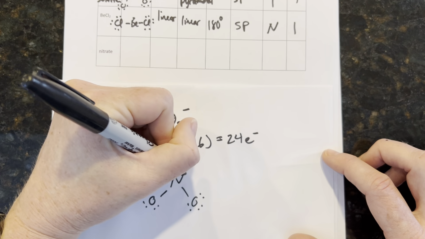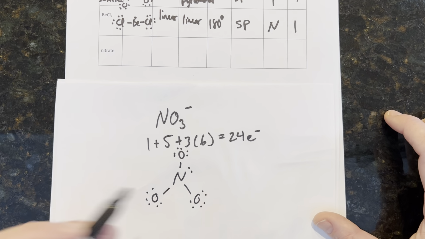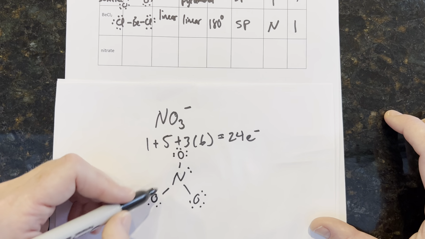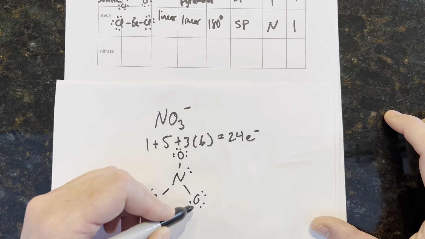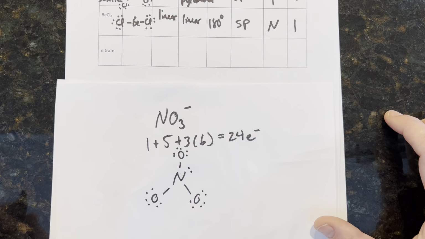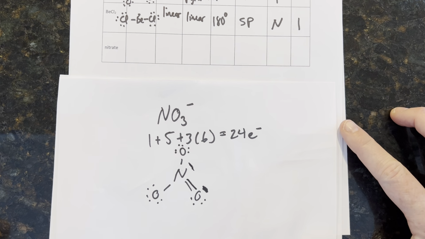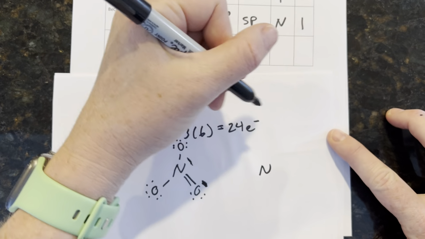Give everything an octet, and count electrons. We know nitrogen has to have an octet. It's not beryllium, it's not boron. So 2, 4, 6, 8, 10, 12, 14, 16, 18, 20, 22, 24, 26. That's 26, so what do we do? We cross out 2 lone pairs, and we draw a double bond. If I were to clean this up a little bit, it looks like this.